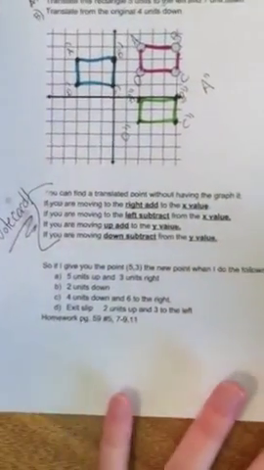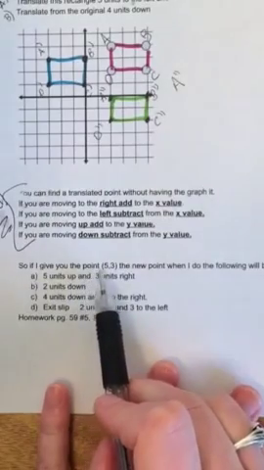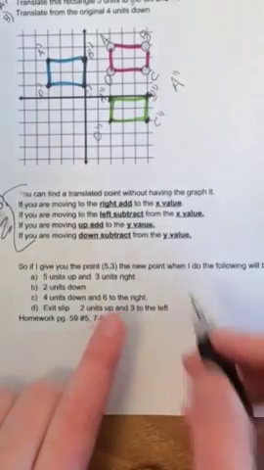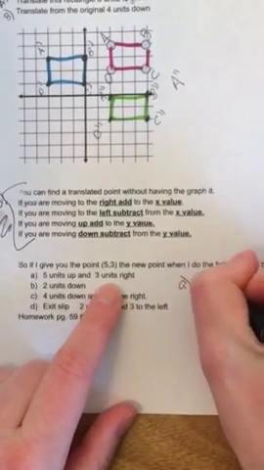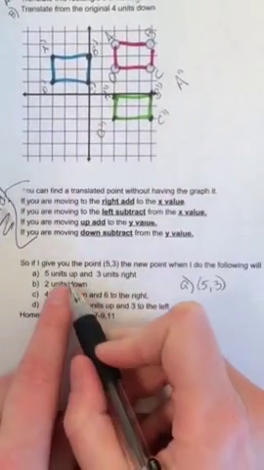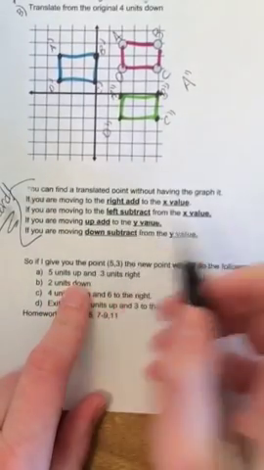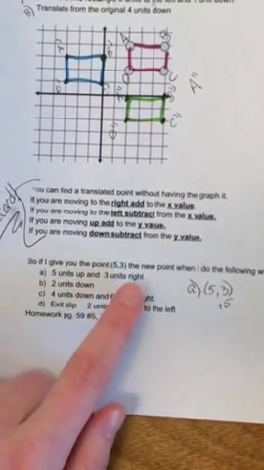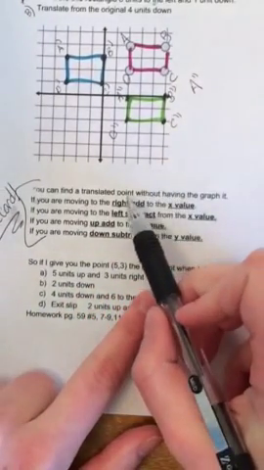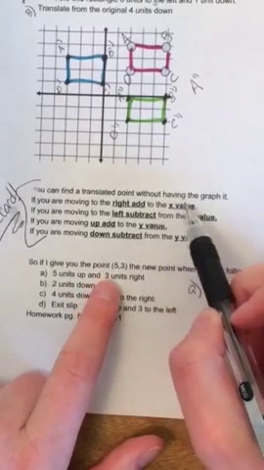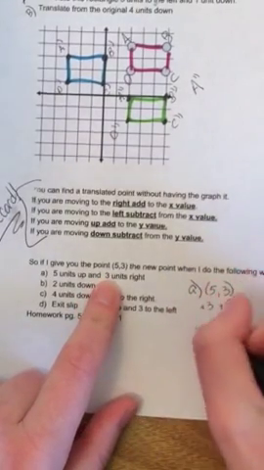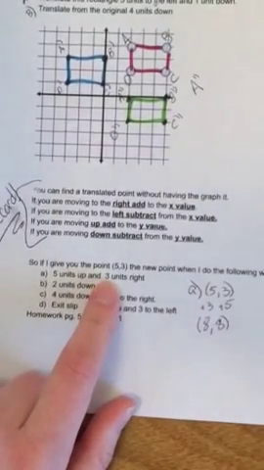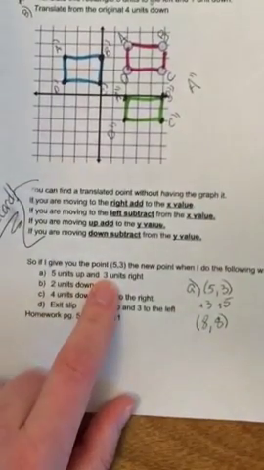So let's practice this a little bit. I'm going to give you the point 5, 3. Find the new point when you do the following. For A, I have the point 5, 3, and it wants me to go 3 units up. Up means I add to the Y value, so I'm going to add 3 to the Y value. And 3 units to the right means I'm adding 3 to the X value. So my new point for A is going to be 8, 6. I can graph that and test my theory to make sure I'm right.